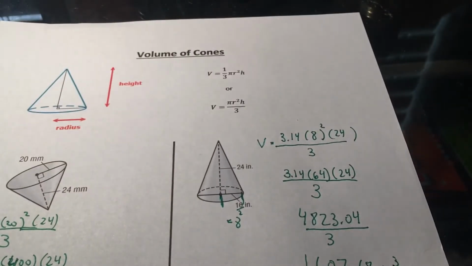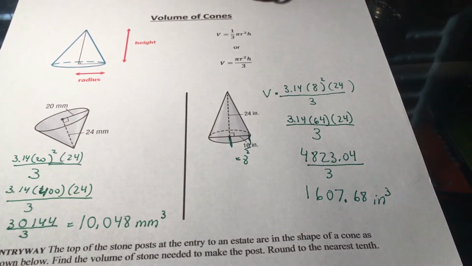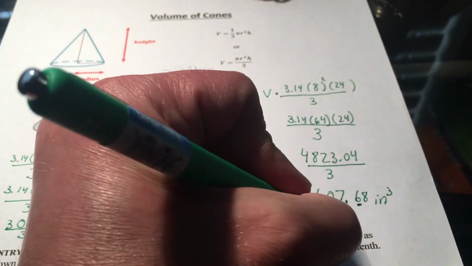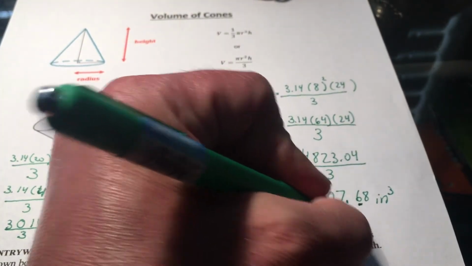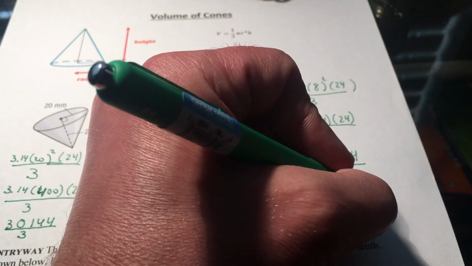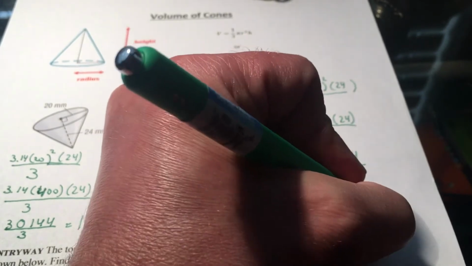Now, if they want you to bring it down to just a tenth, the tenth place is right here. So I go 1606.1607 point. I see that's a 6. I see the number behind it's an 8. So that becomes 7 inches cubed.